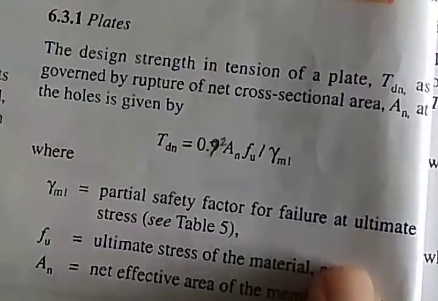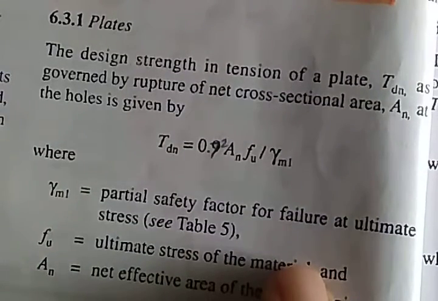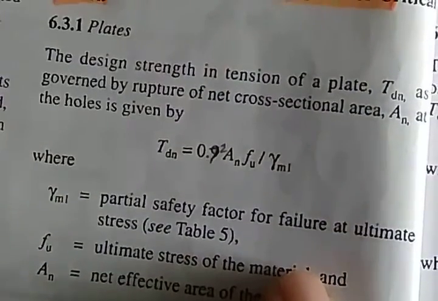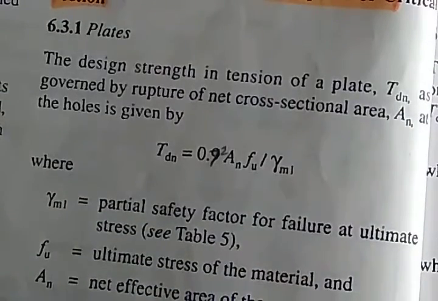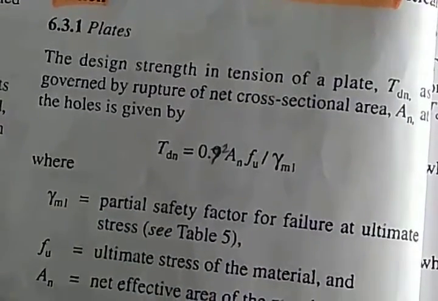Gamma M1, which we have already gone through, is in table number 5. In earlier videos we have checked that.